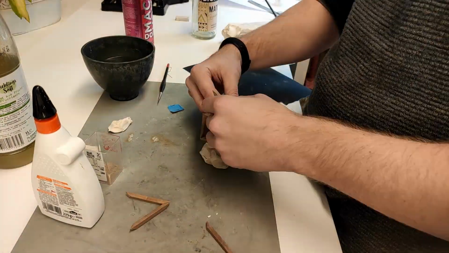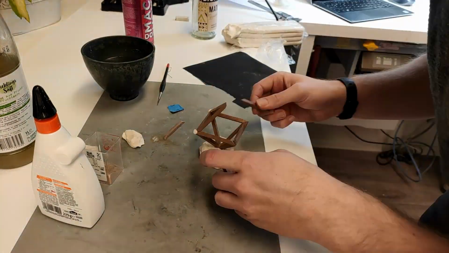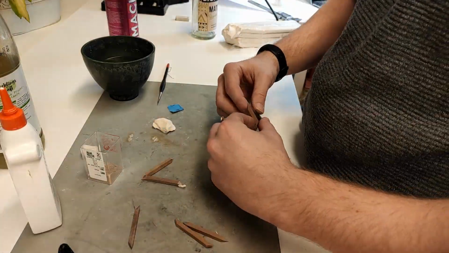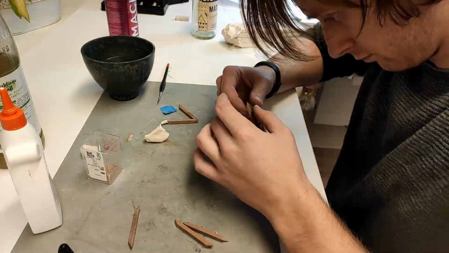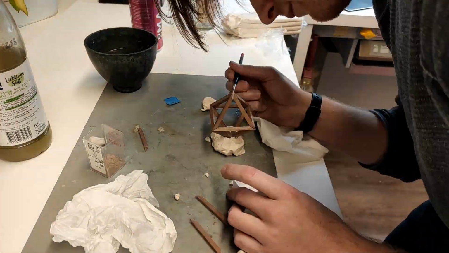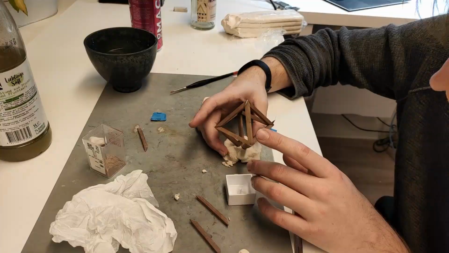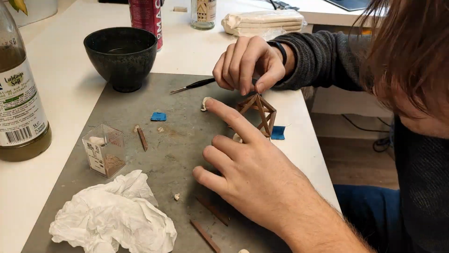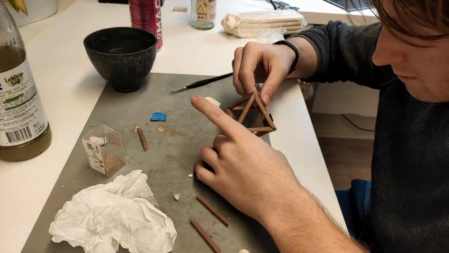Since I wanted to keep my model as modular as possible, I decided not to glue the whole model together, but rather have one half of the model sit on top of the other half of the model so that I could just remove the top to gain access, for example, to the sun or to the light, whatever might need maintenance down the line.